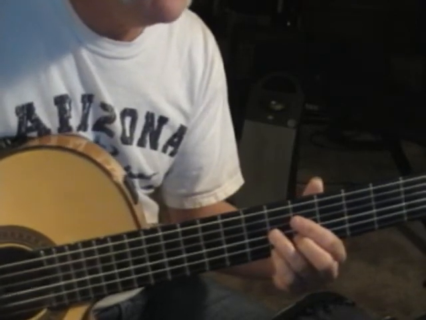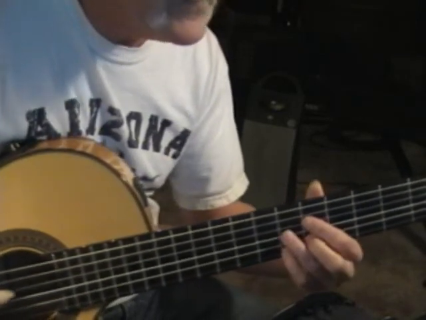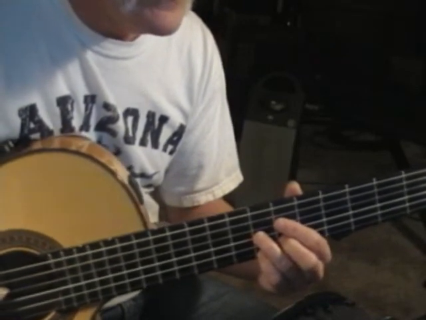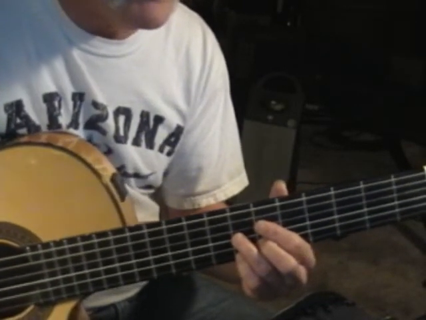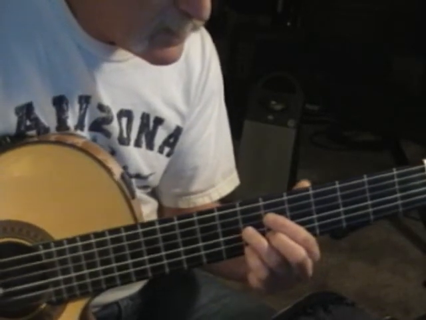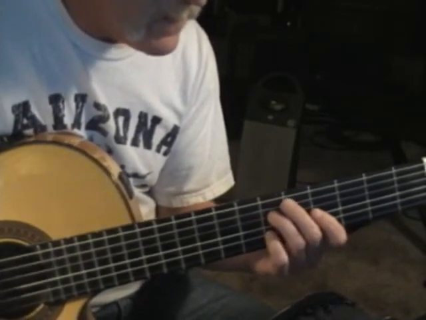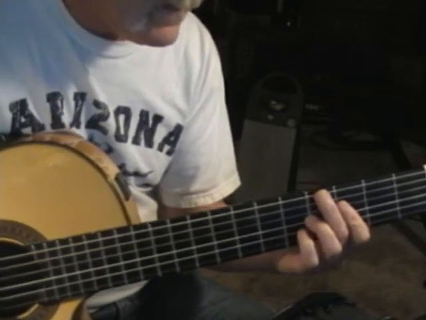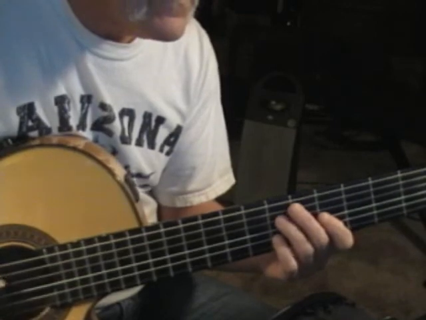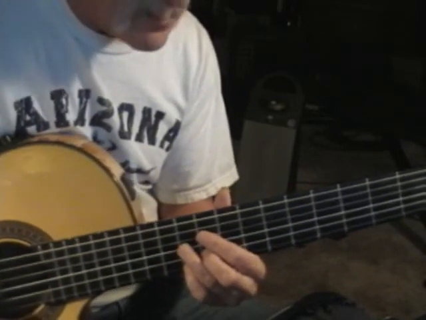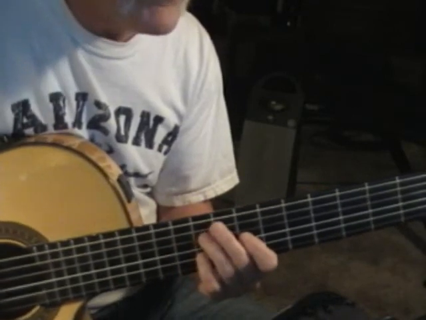Okay, now I'm going to keep that same whole tone scale, and now I'm going to move it up and play a different diminished. And that one will also fit with it. Different inversions, but still same diminished chord.